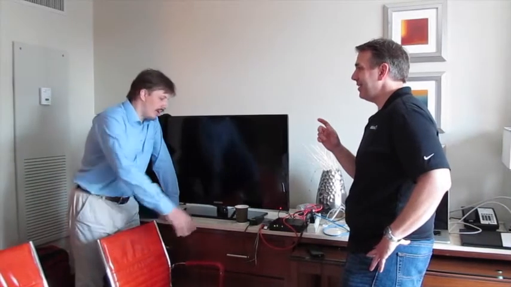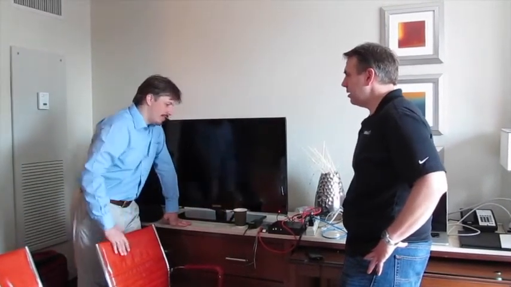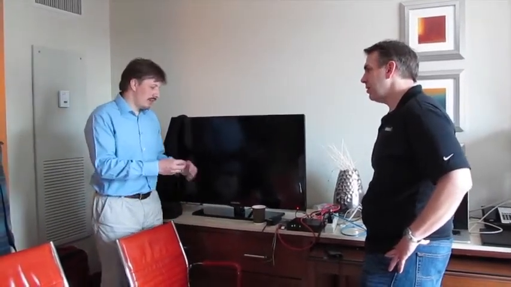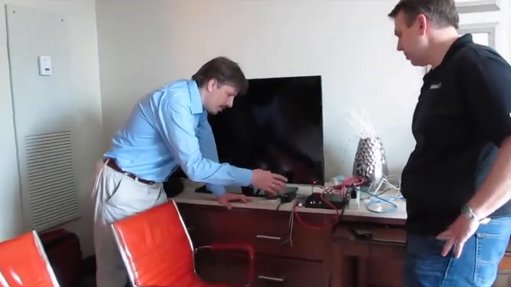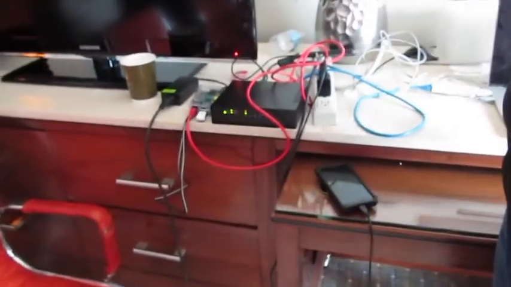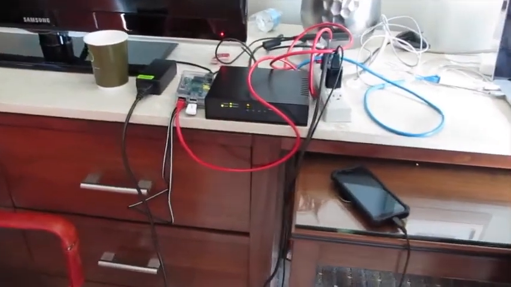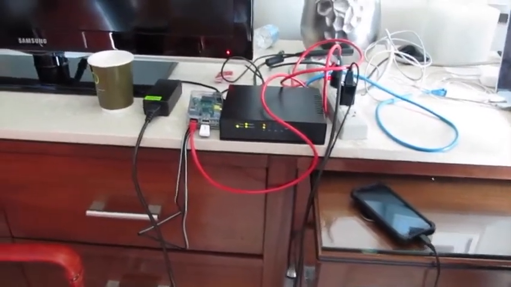Yeah, but I decided, because I'm using a serial interface, like no operating system, so it's got wires and it looks like improvised explosives.